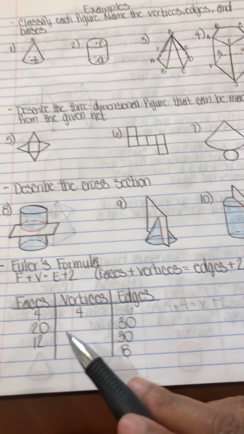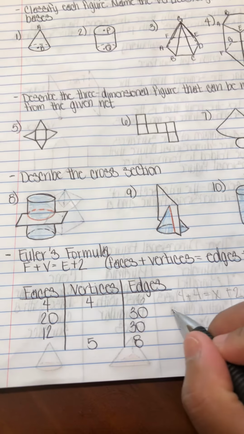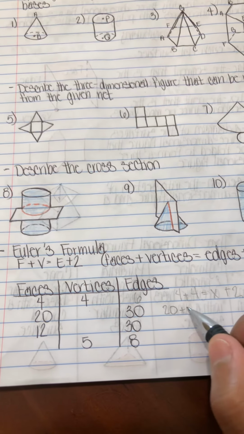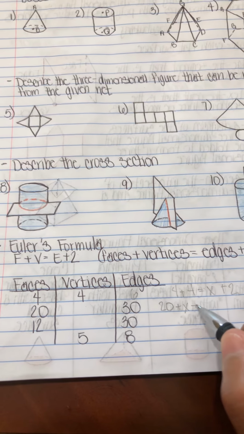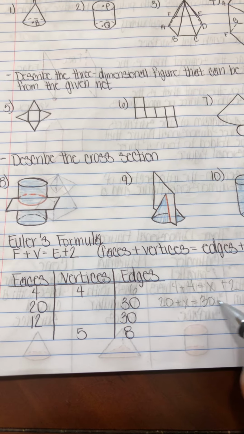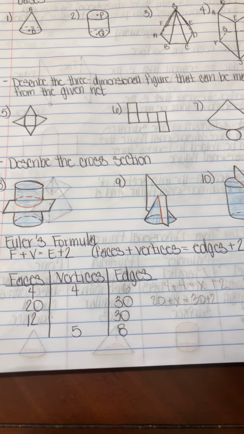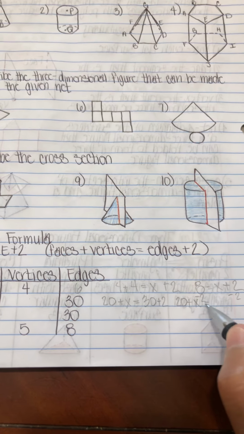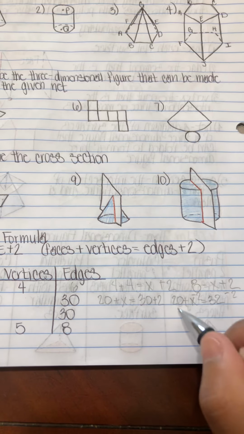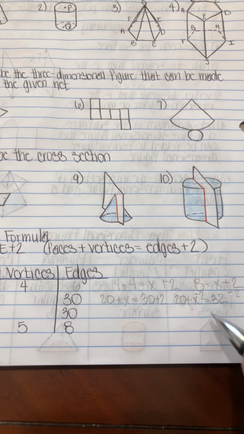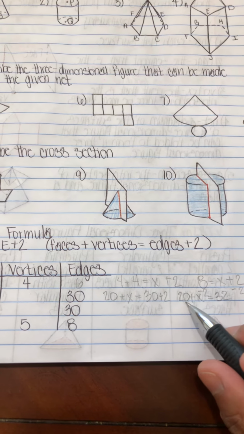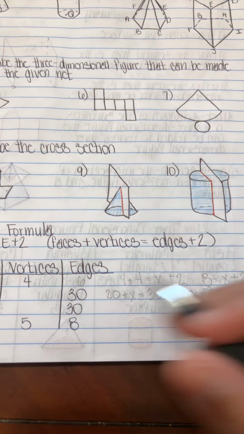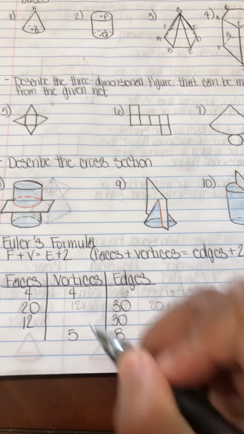For the next one, I know that I have 20 plus, I don't know my vertices, so I'm going to put X, is equal to 30 plus 2. 30 plus 2 gives me 32, so 20 plus X is equal to 32. Subtract the 20 from both sides, so 32 minus 20 gives me 12. And that's my answer.